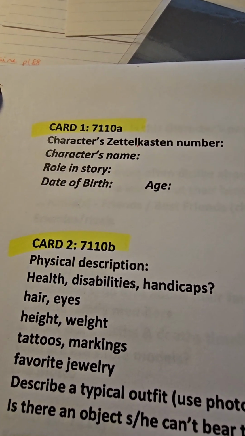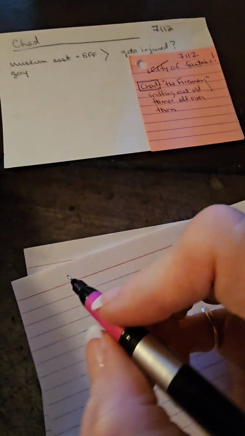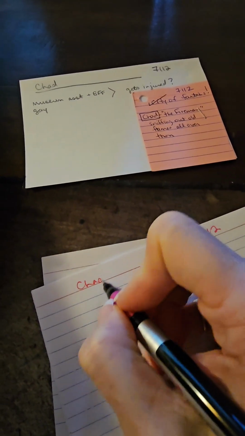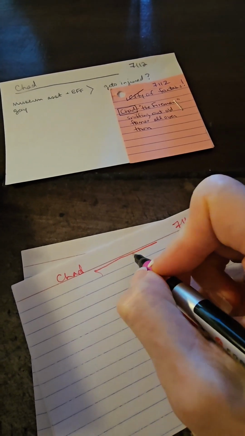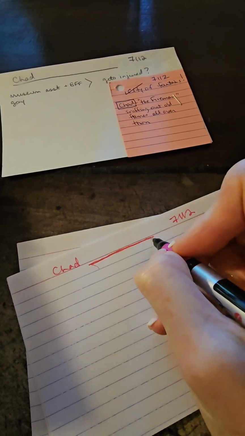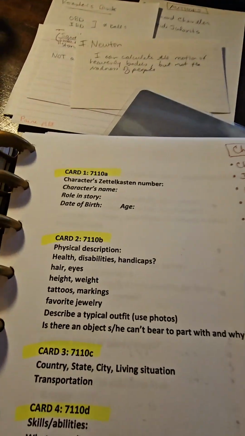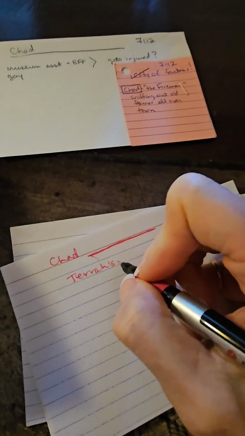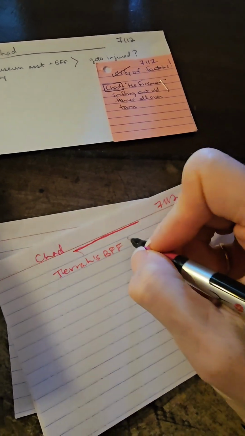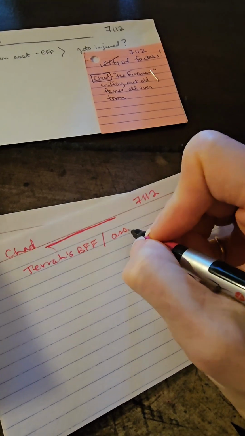First item on our list, Zettelkasten number. Check, we added that to the card. Character's name, Chad. You already see a problem. Chad needs a last name. I don't have a last name for him yet, so I'm just going to put a line there to remind myself. Chad has no last name. Role in story. Tara's best friend, assistant.